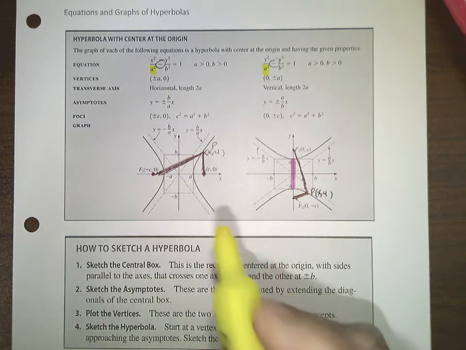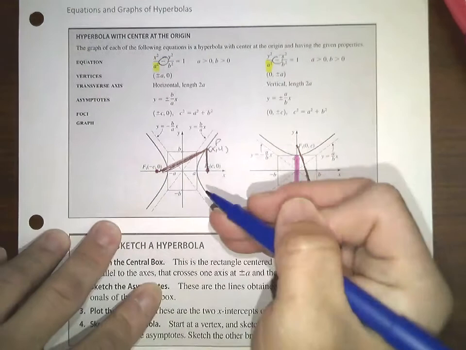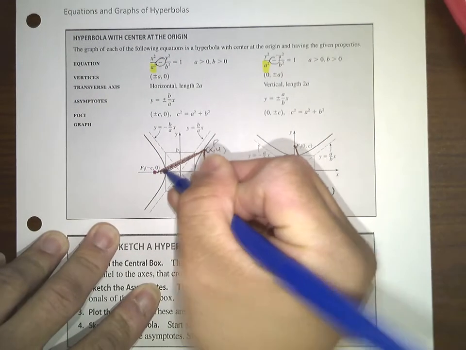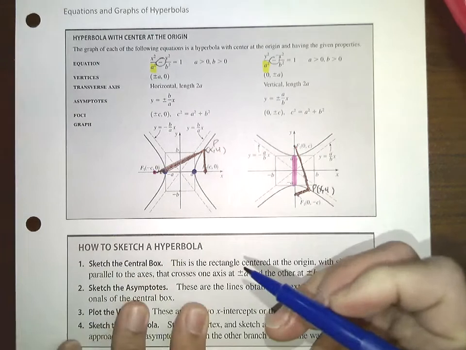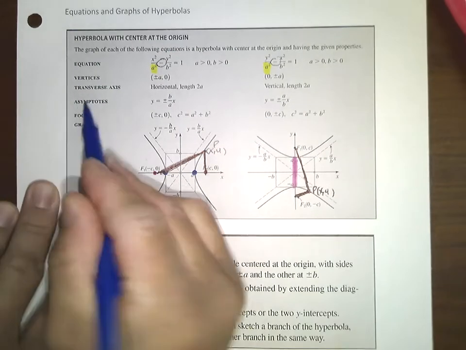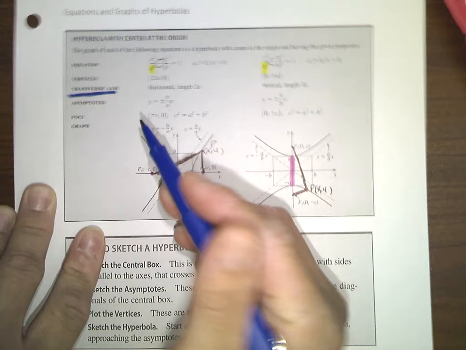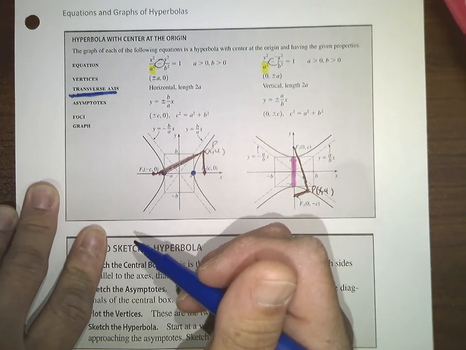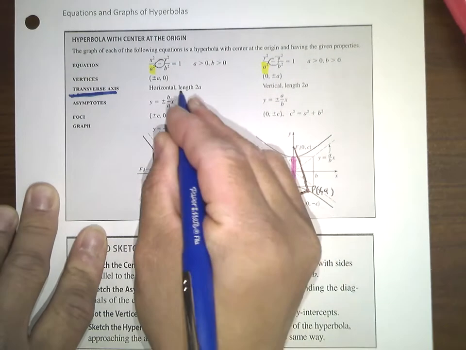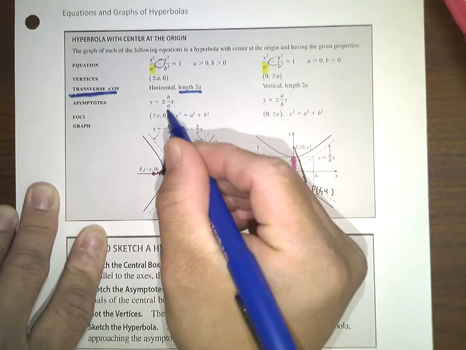So here you can see again that the a's represent the vertices, so the a's are always on the transverse axis, as it's called here, which is really the equivalent of a major axis. The horizontal length is 2a, and then the asymptotes have slope b over a.